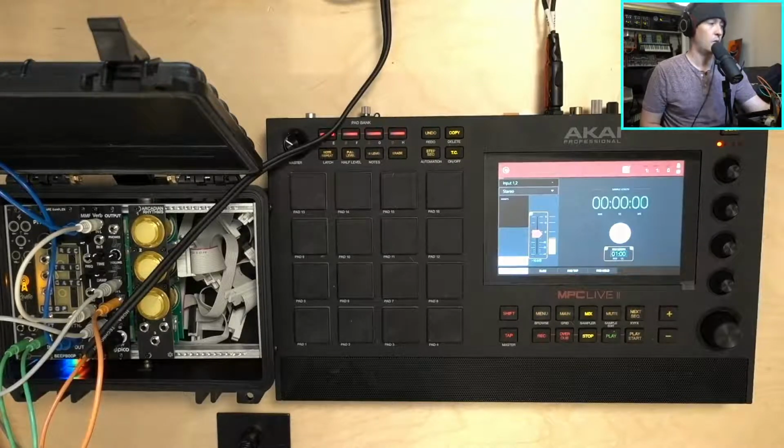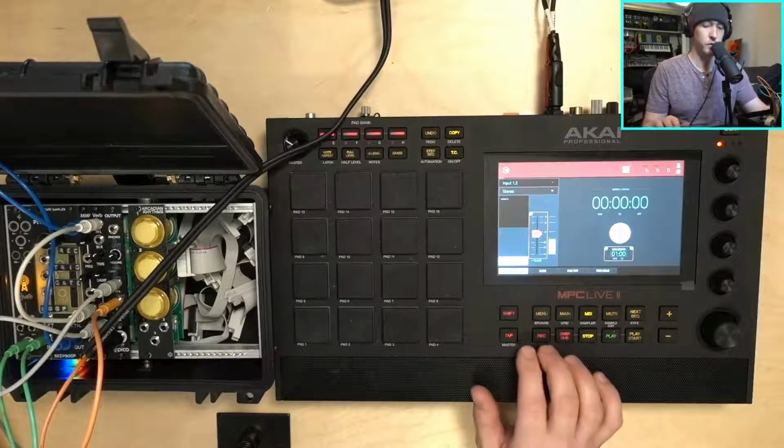We can hear it. 1, 2, 1. 1, 2, 3, 4. 1, 2, 3, 4.